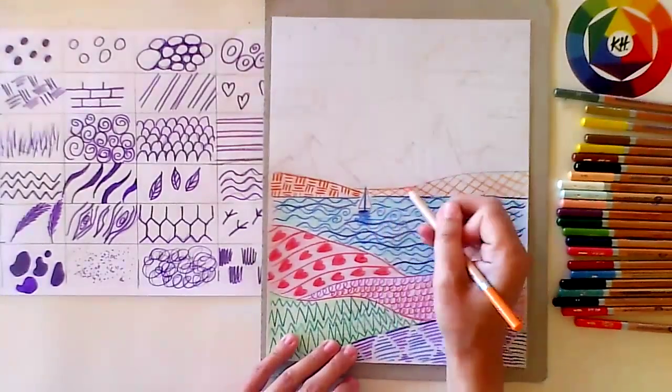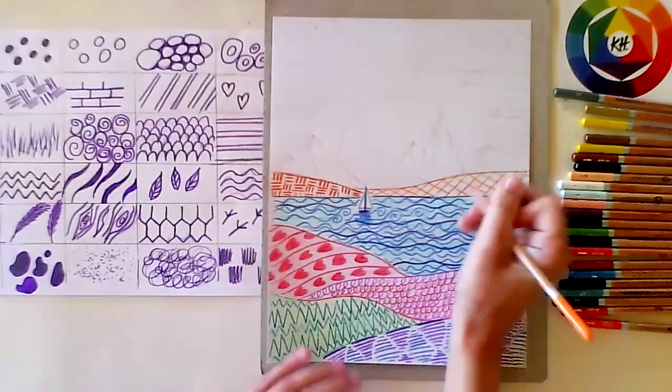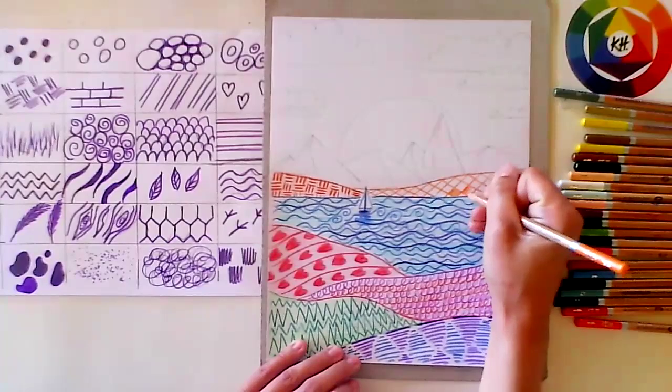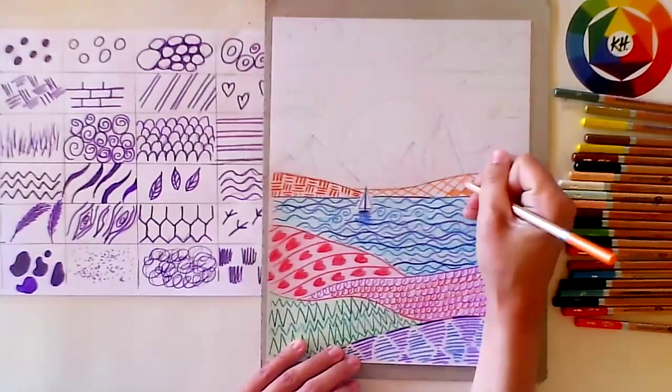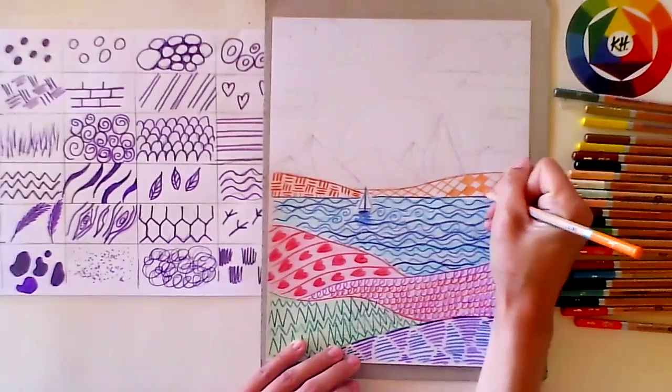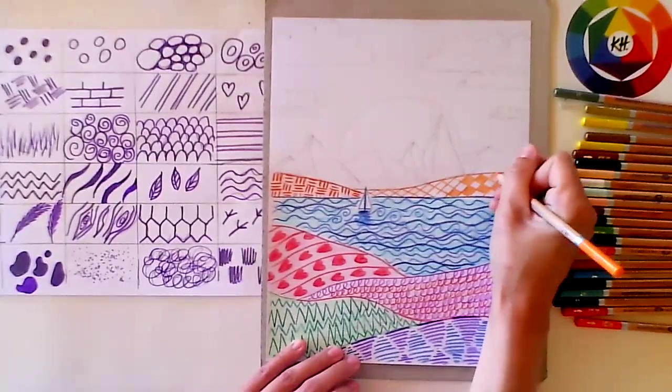And that's it. And then I just color. One of my favorite colors that they make is orange and pink. I think they match very nicely together.